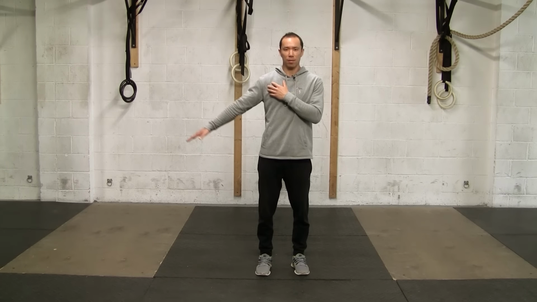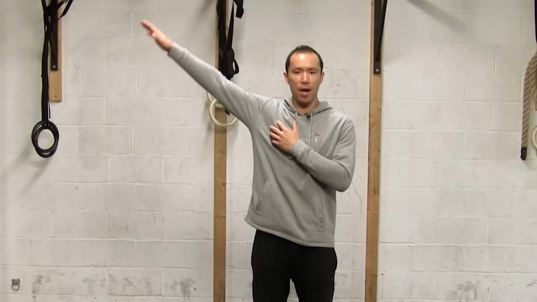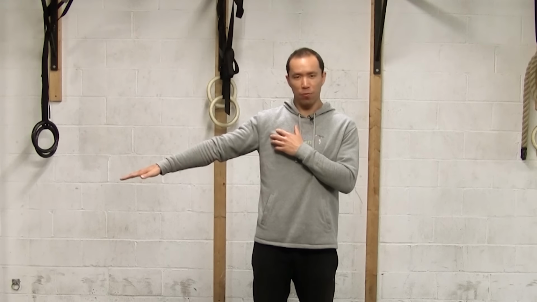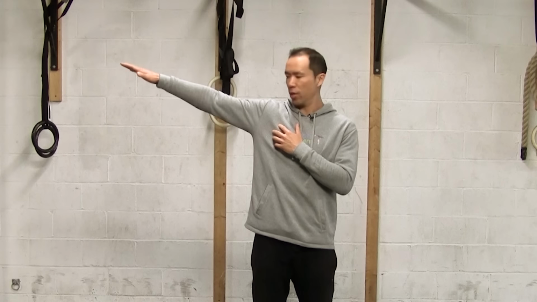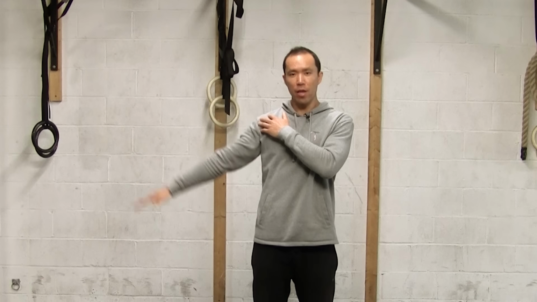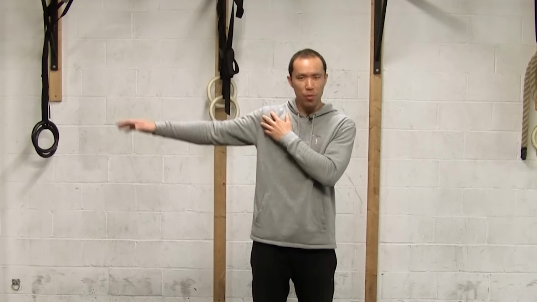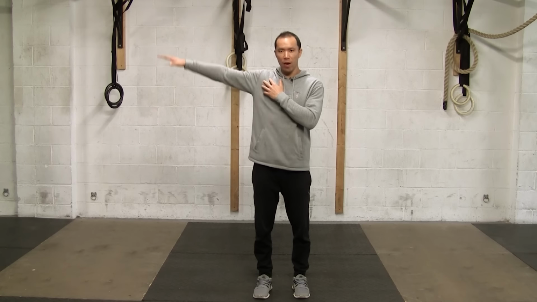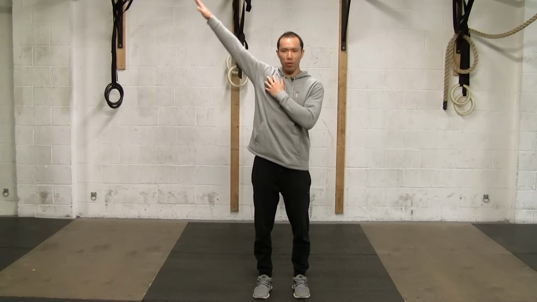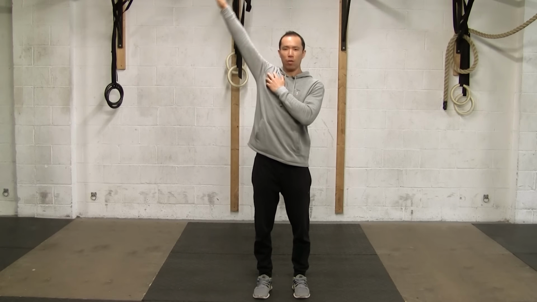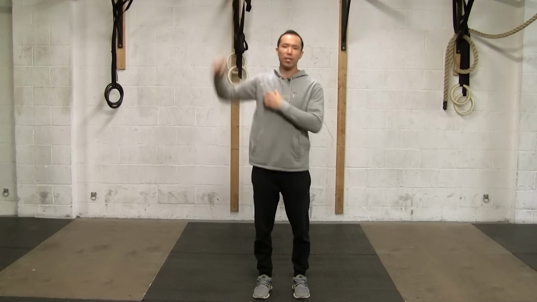So what you want to do is very slowly lift it straight up to the side as high as you can. Now, if you've got pain anywhere from about 45 degrees up to about 110, 120 degrees, in that range right here, then you're thinking impingement, and could be a rotator cuff issue, okay? If your shoulder's fine, and then you get to about 135 degrees, and then you start to feel some pain in these ranges of motion, right up high, then you're thinking more AC joint dysfunction, okay?